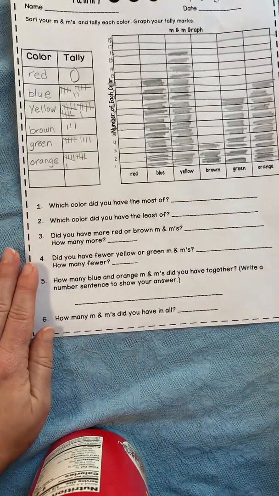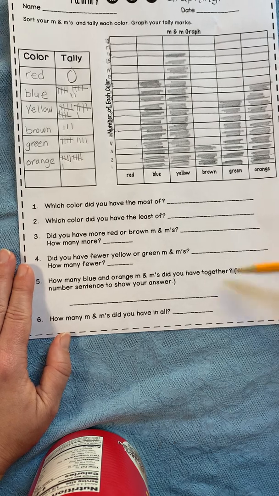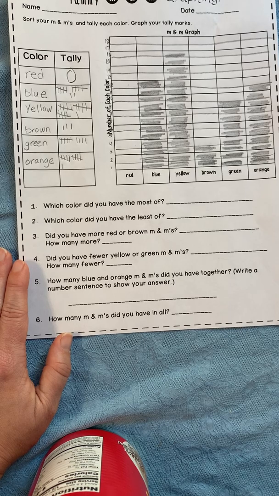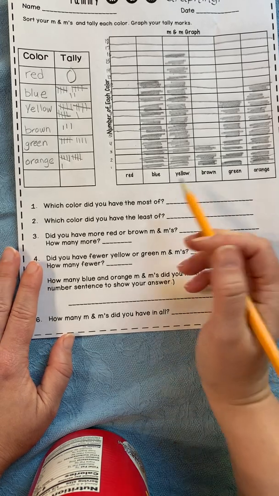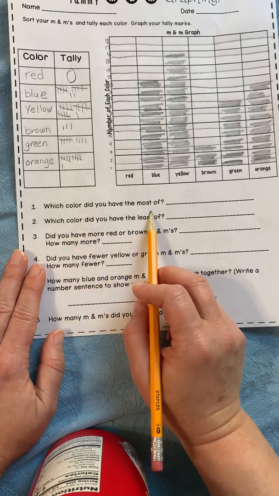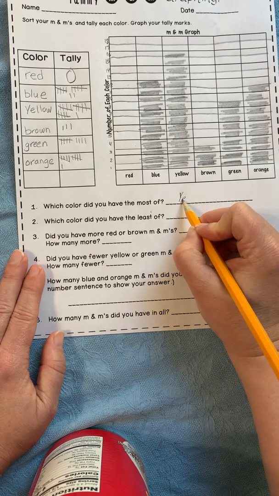Now, when you have a chance, your answers are probably gonna be all very different than mine. Maybe you end up, I have no reds. Maybe you'll end up getting a ton of reds. So this actually says, which color did you have the most of? Well, it's very clear that I had the most yellow, so I'm gonna write yellow.